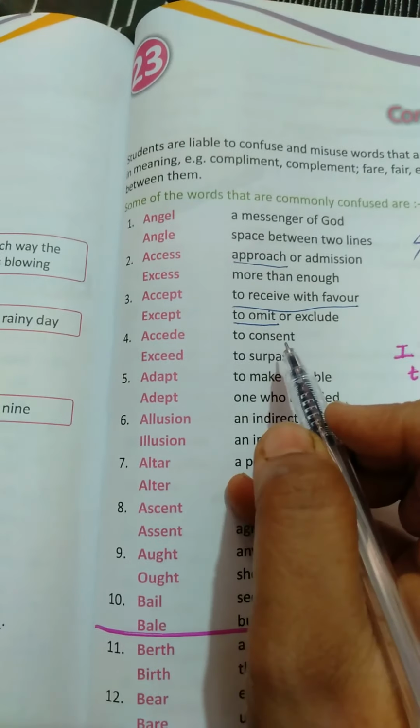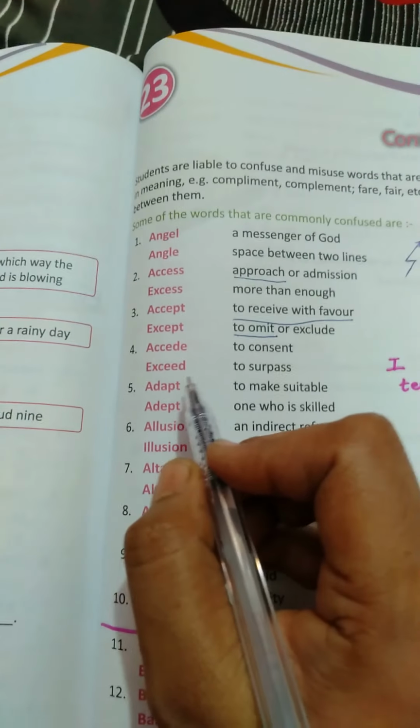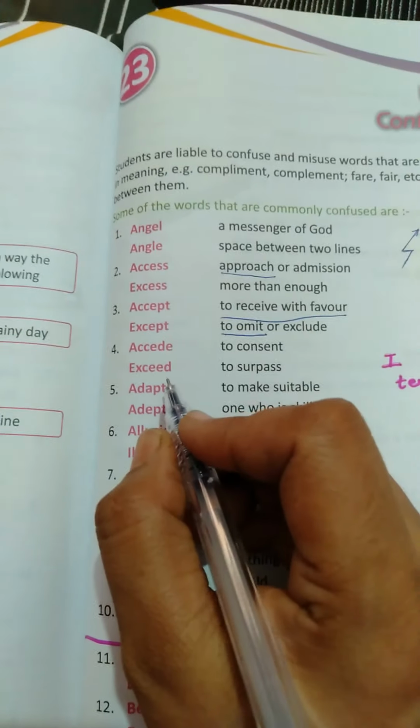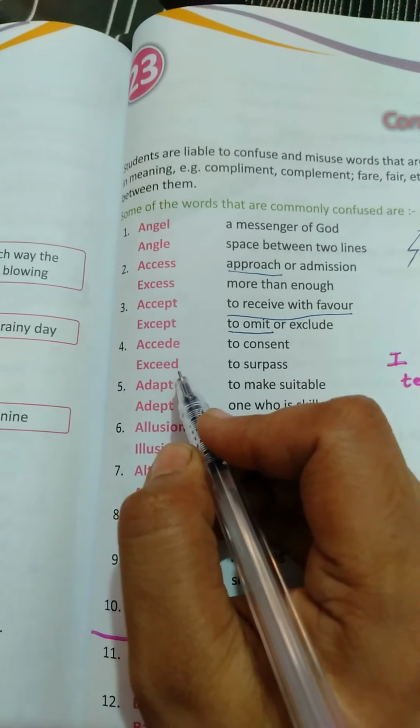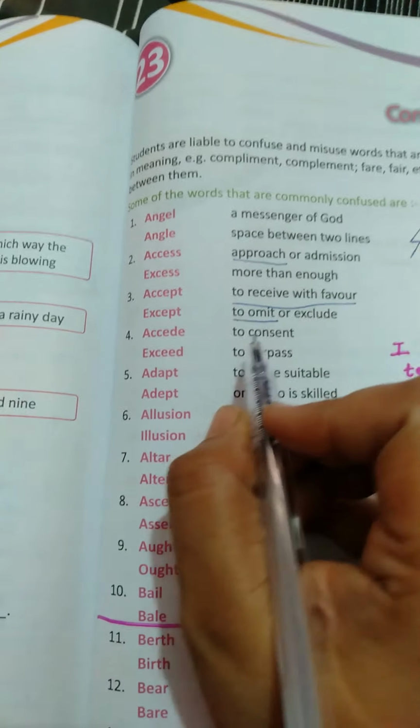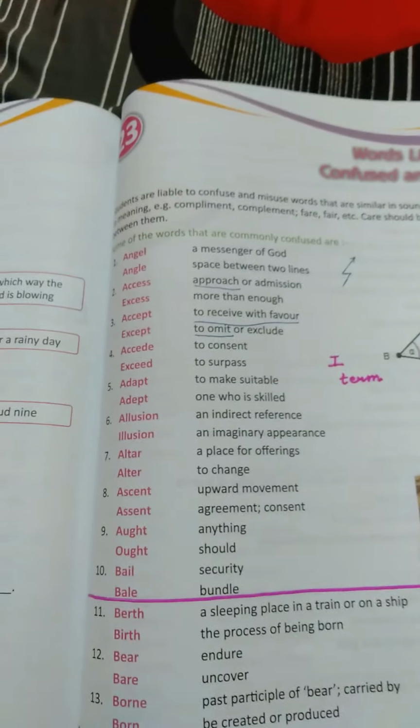Exceed, to consent. Exceed, to surpass. The first one, exceed, to consent, giving permission. Exceed, to surpass, more than that line, more than the thing which you want.